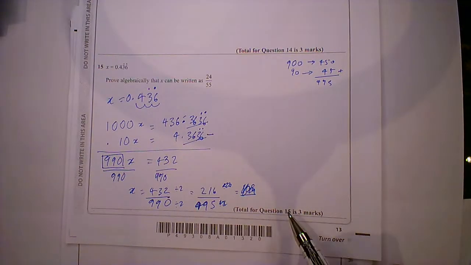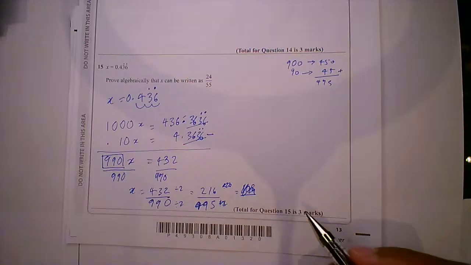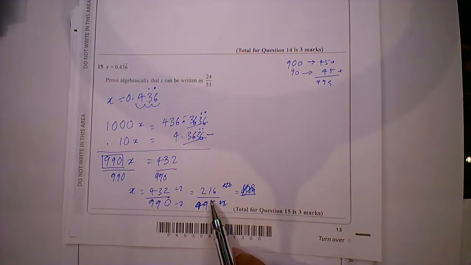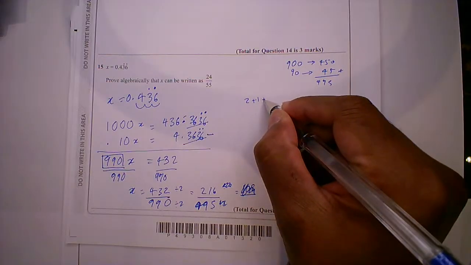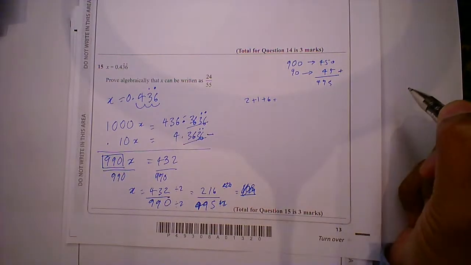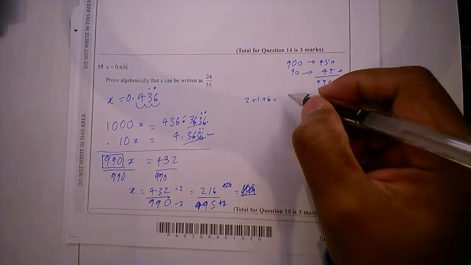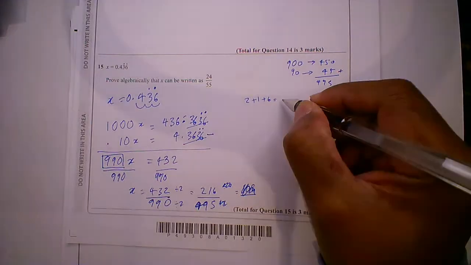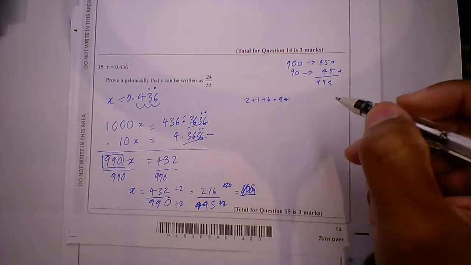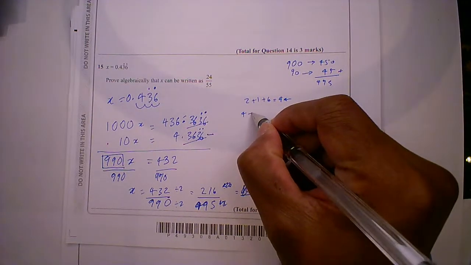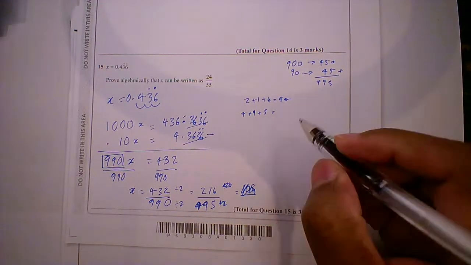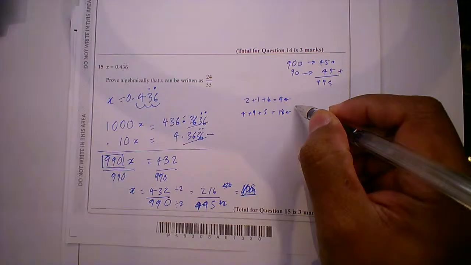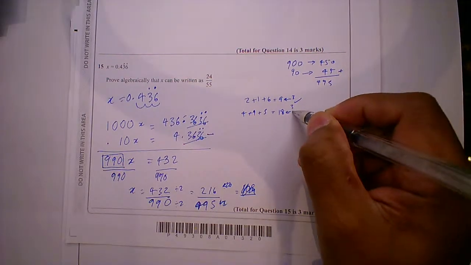So what number do they go into? The next prime number is 3. Well, does 3 go into them? So the trick to these is you add the digits, 2 plus 1 plus 6. And whatever the answer is, if 3 goes into the answer, then it's divisible by 3. So that's 9. 3 goes into 9. Let's do the same thing for 4 plus 9 plus 5. 4 plus 9 is 13, plus 5 is 18. And again, 3 goes into them. So it's divisible by 3.